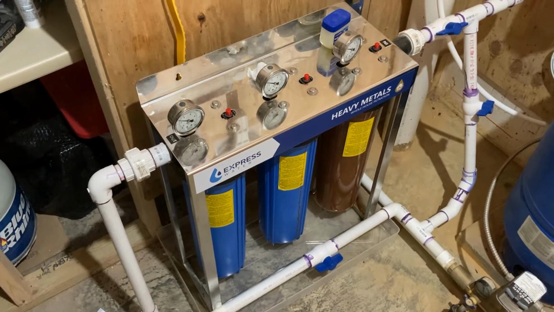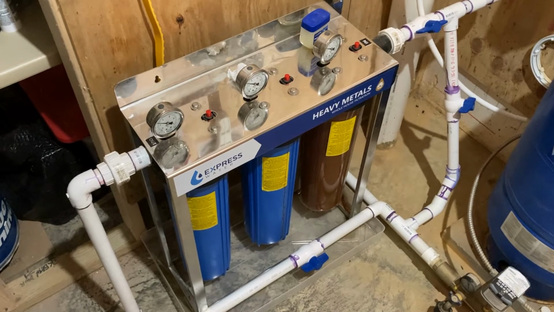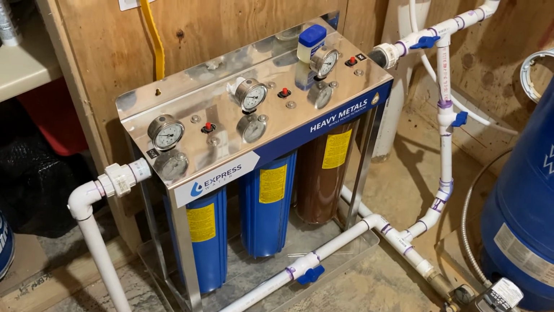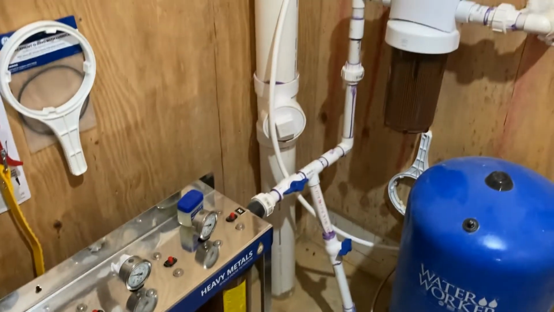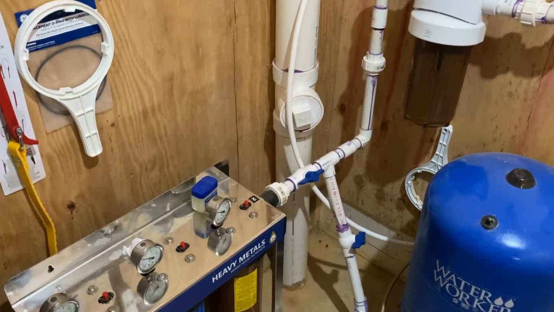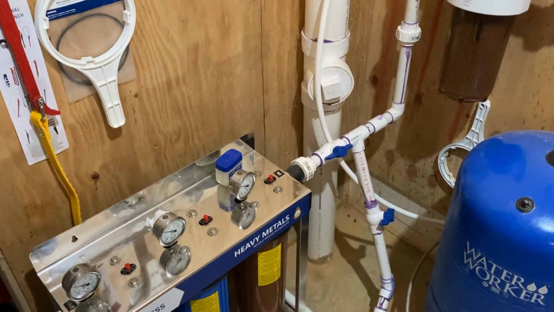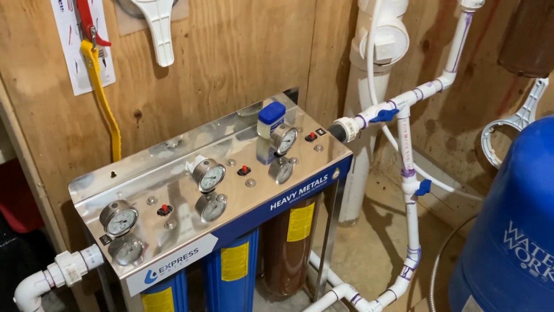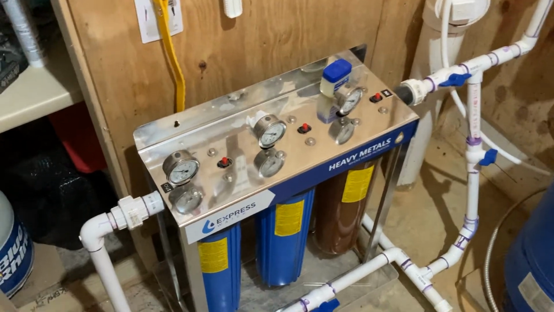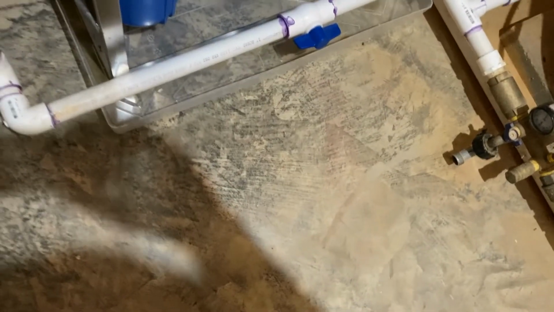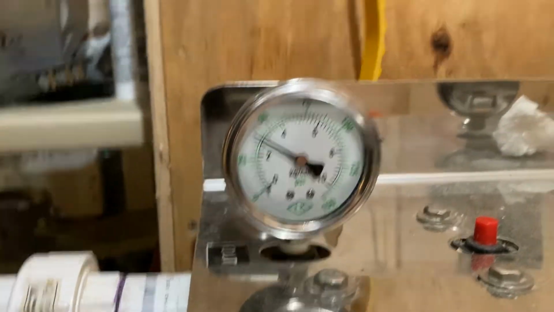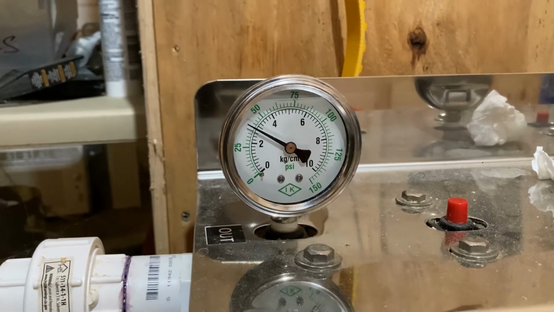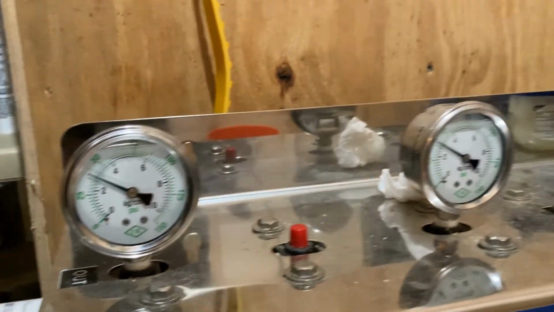And yes, I filtrate the whole house. So even my hose bibs on the outside go through this because I don't want that iron bacteria inside any of my plumbing lines. Now, one question maybe that you have is, doesn't this reduce the pressure inside the cabin? And the short answer is, yeah, it sure does. And let me show you a close-up of my gauges. This is what my pressure switch is set to. So the pressure is pretty low, but I can take a shower and wash a load of laundry at the same time. I couldn't do too much else.